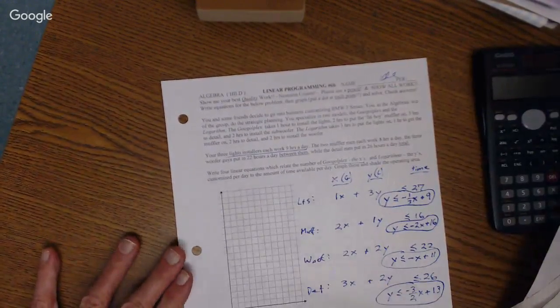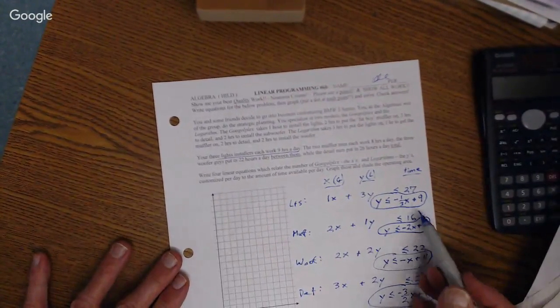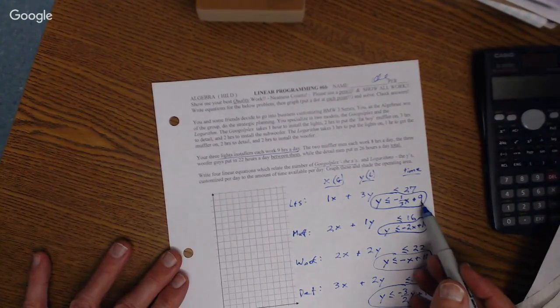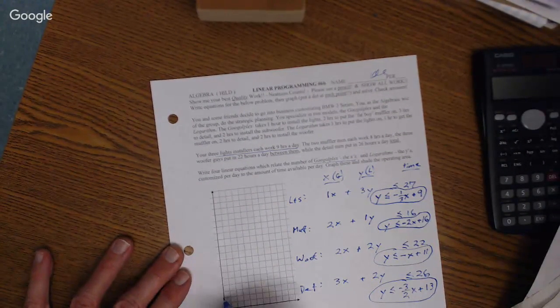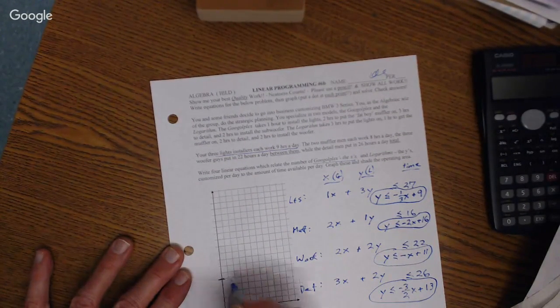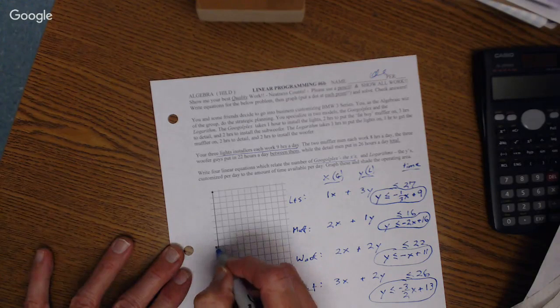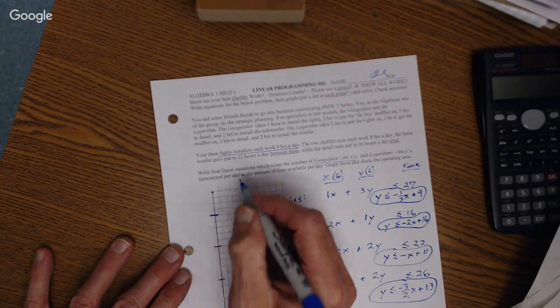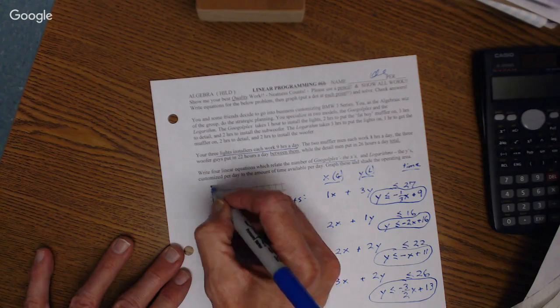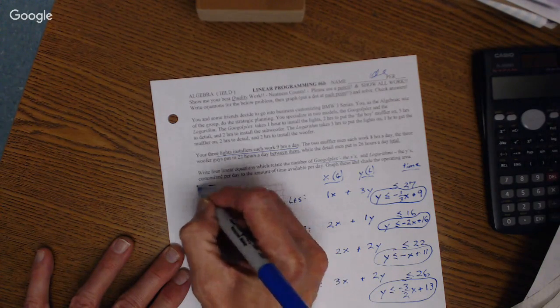Okay, so I usually start with the bottom equation. The lowest equation is where it crosses at 9. Make sure you count carefully going up the y-axis here. 1, 2, 3, 4, 5, 6, 7, 8, 9, 10, 11, 12, 13, 14, 15, 16, 17, 18, 19, 20 is going to be up here, right off the chart.